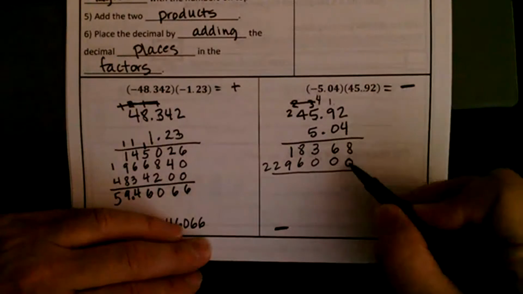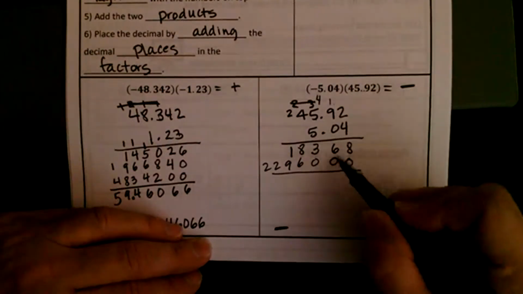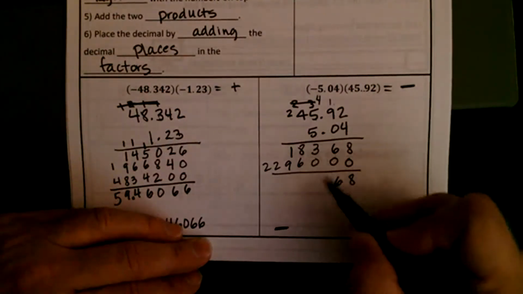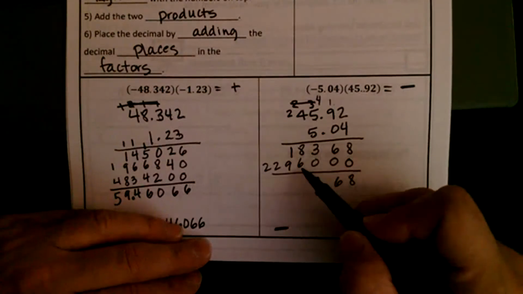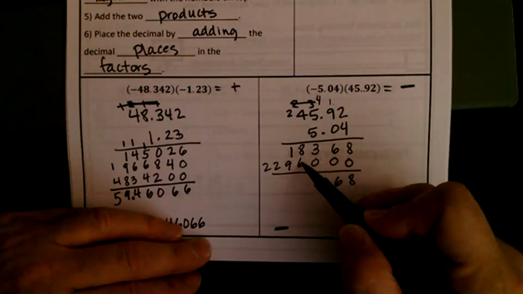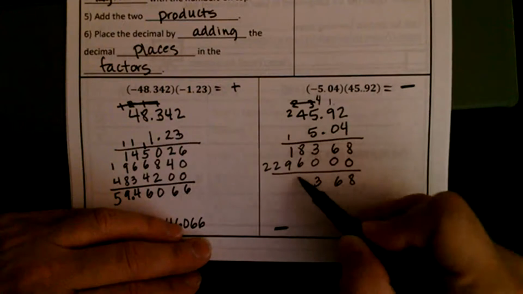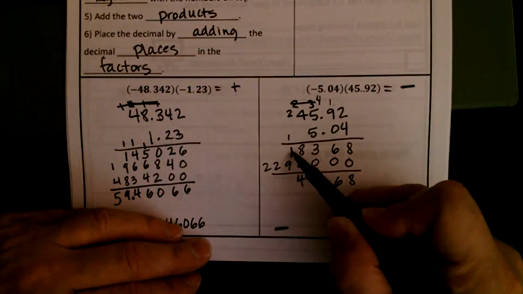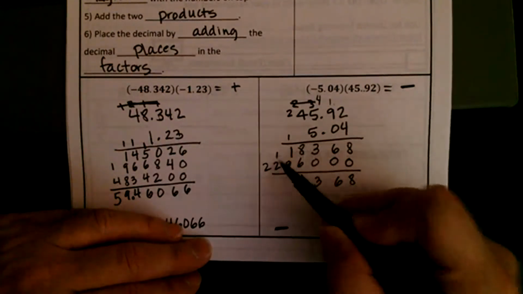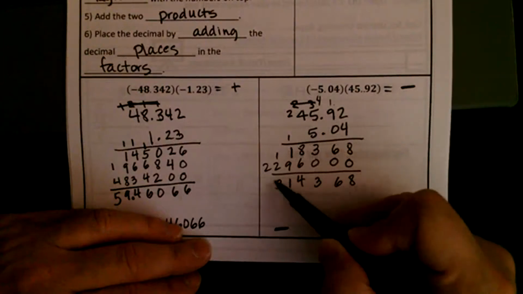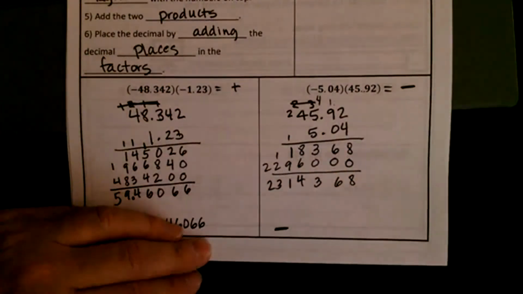Okay, now I'm going to add. 8 plus 0 is 0, 6 plus 0 is 6, 3 plus 0 is 3, 8 plus 6 is what? 10, 14. 9 plus 1 is 10, plus another one is 11. So that's 3 and that's 2. Now the decimals.